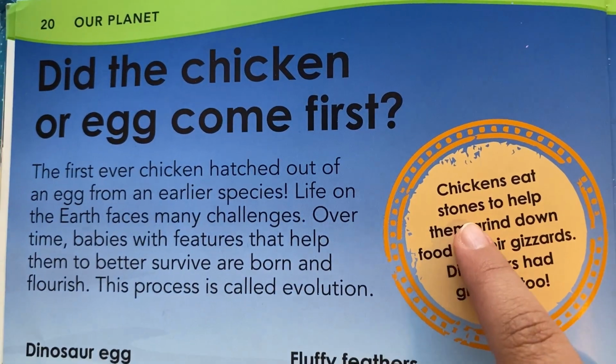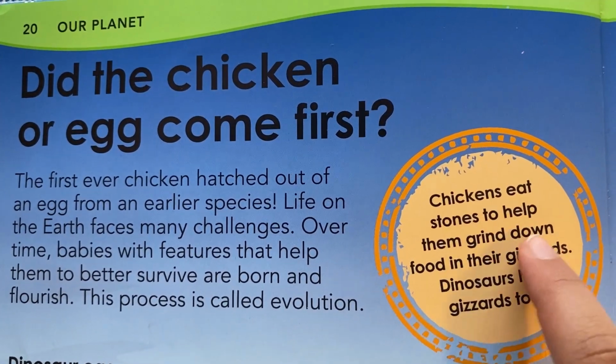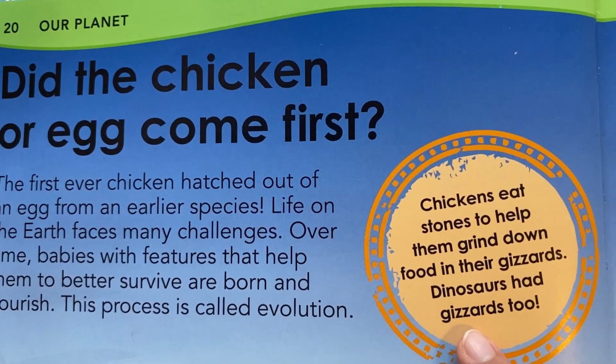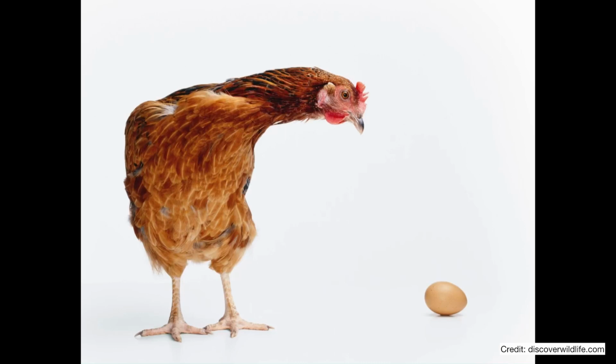Chickens eat stones to help them grind down food in their gizzards. Dinosaurs had gizzards too. The egg came first because if there had been no egg, there would have been no chicken. Chickens are birds, and we know that birds evolved from reptiles, so we can say that the first bird hatched from an egg that was laid by a reptile that was very similar to, but not quite, a bird itself.